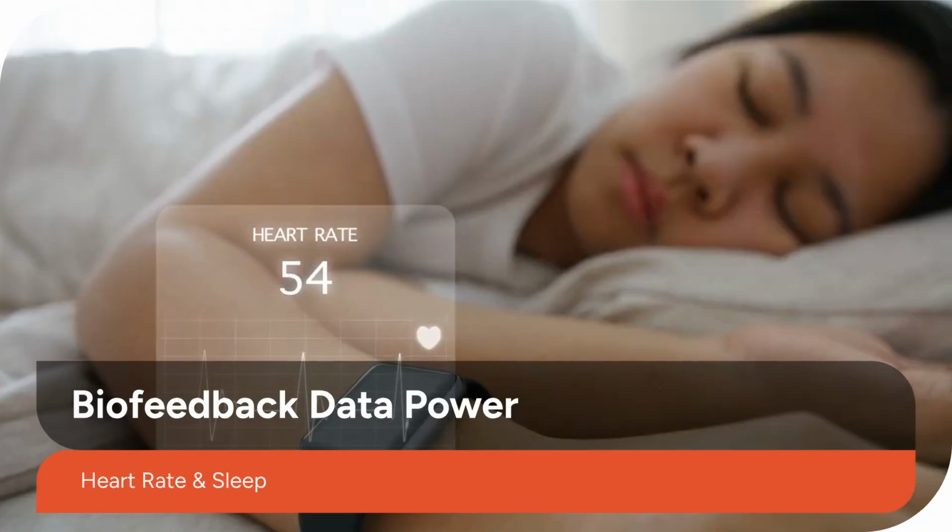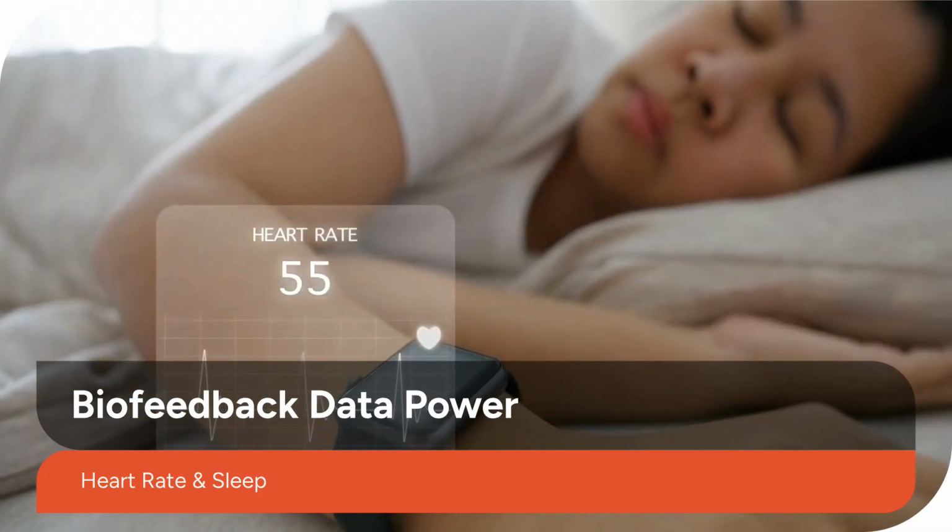Biofeedback data, like heart rate and sleep patterns, are crucial. They provide the necessary context for the AI to understand your body's unique state and needs.